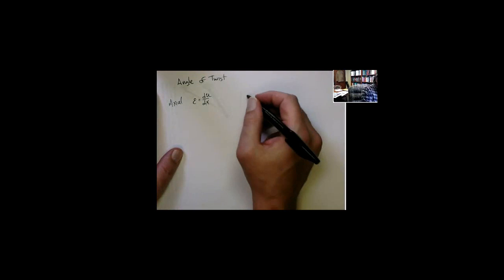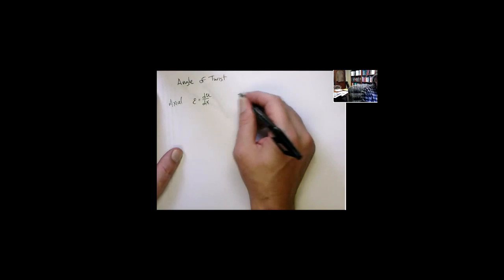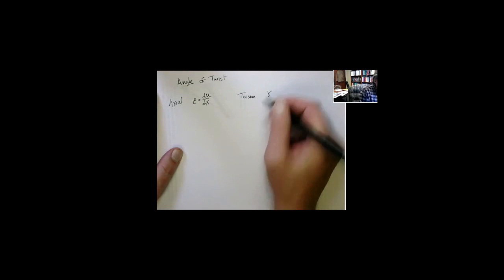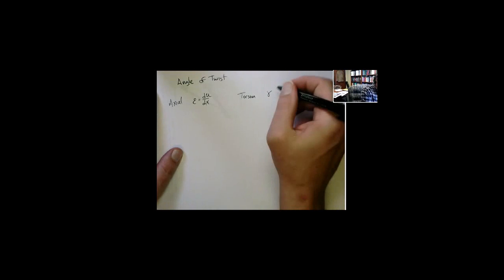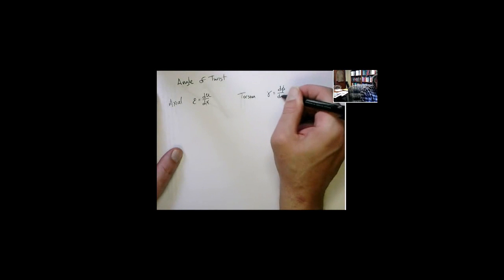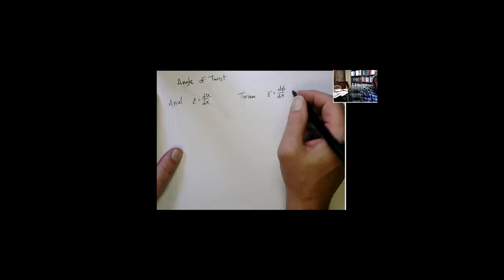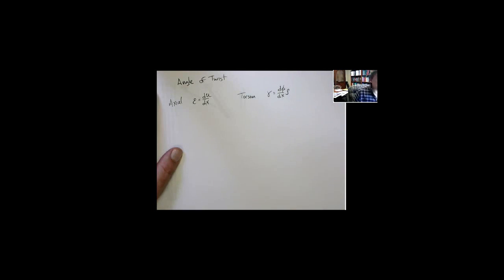Now, analogous to that, in torsion we showed that shear strain gamma is equal to d(phi)/dx, the derivative of the angle of twist with respect to x, times rho. Remember, it had that additional issue that it's proportional to the radial distance.